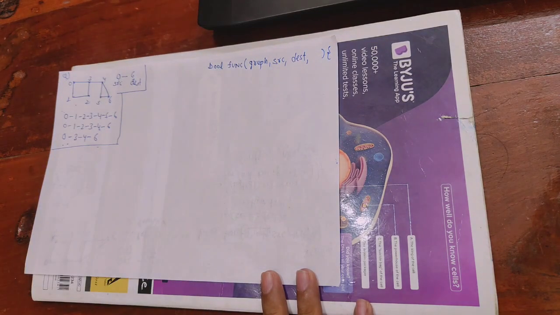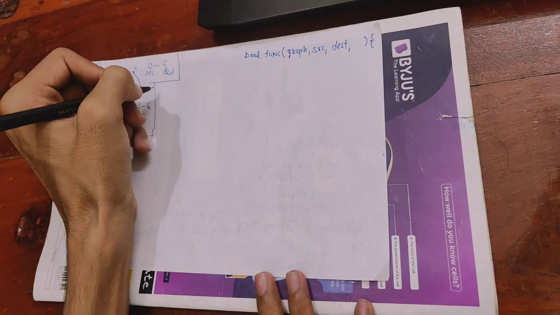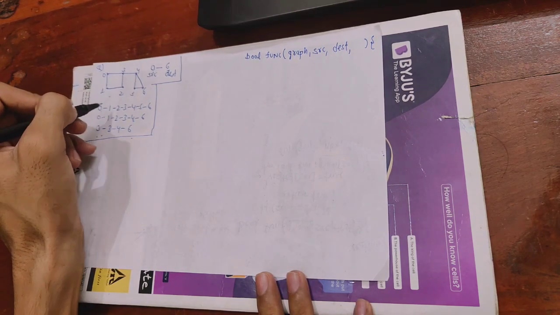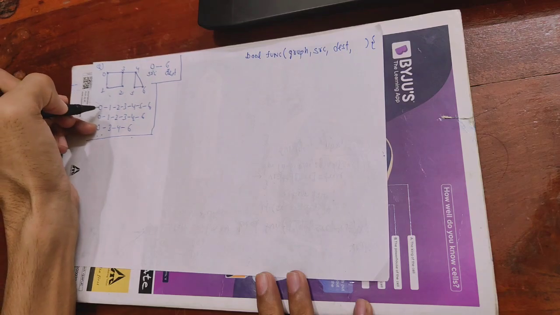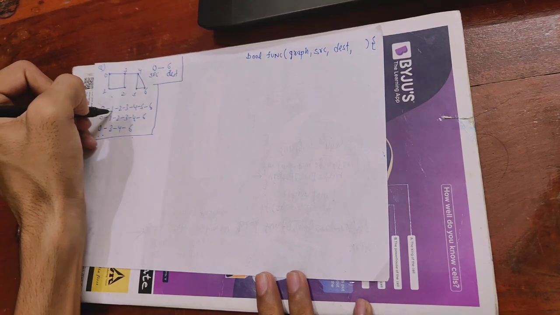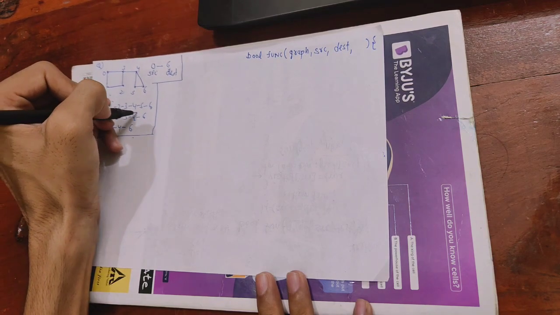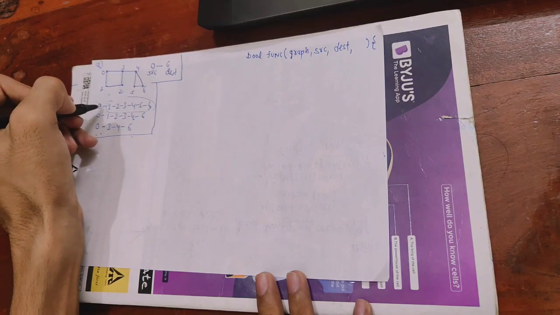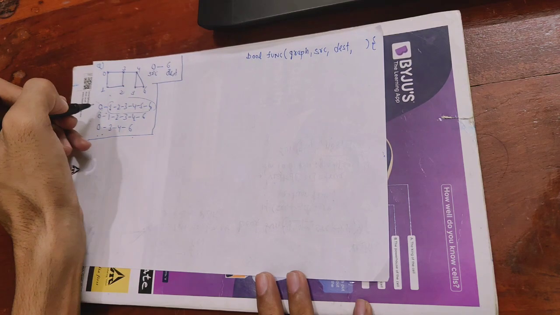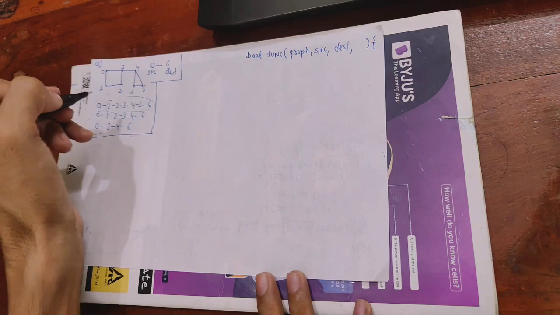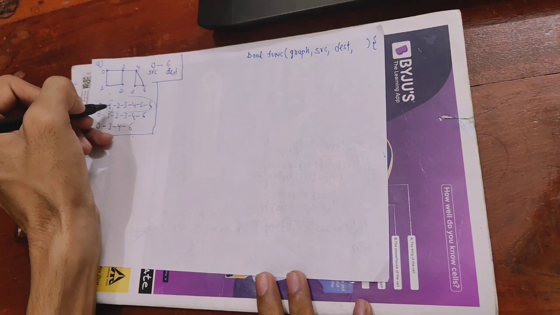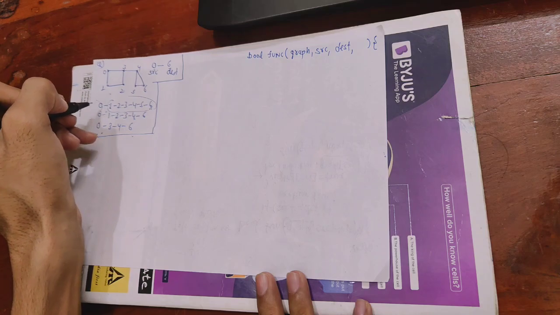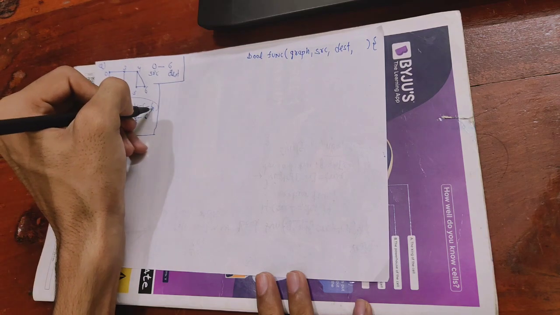Now see, let's say somebody told you that you need to check the path from 0 to 6. I go from 0 to 1. If there is a path from 1 to 6, and 1 is a neighbor of 0, then it means there is a path from 0 to 6. If there is a path from 2 to 6, then it means we can go from 0 to 6 also.